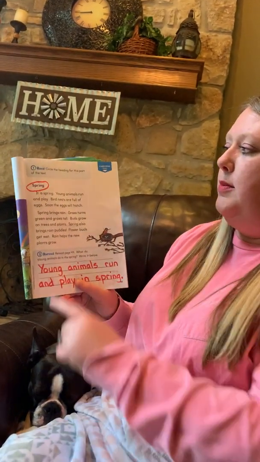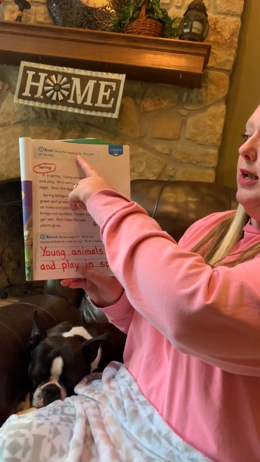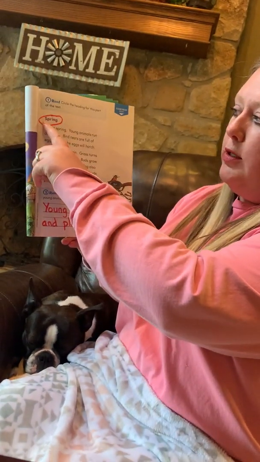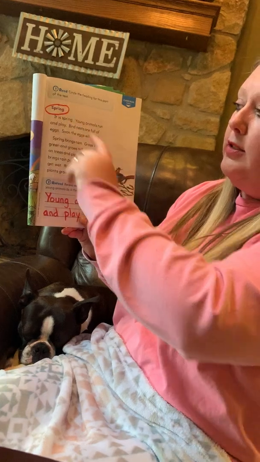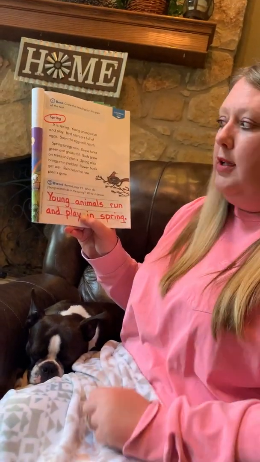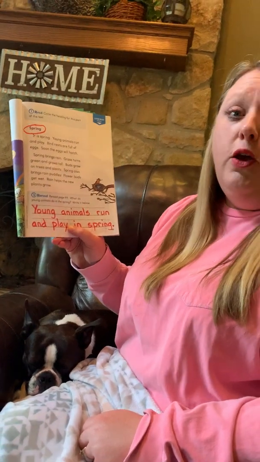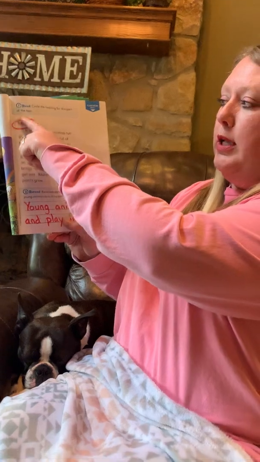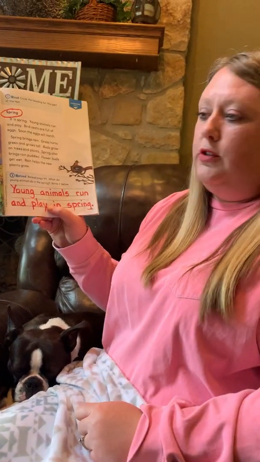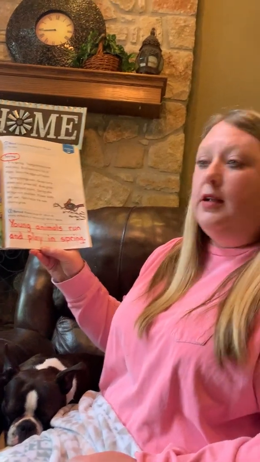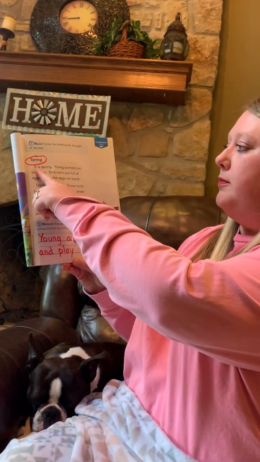Number 1 at the top said to circle the heading for this part of the text. And I've already done that. You may circle the heading, and the headings on each page are actually, in this story, going to be the 4 seasons. So if we look at the heading, we know which season they're talking about. They're going to be talking about spring on this page. Okay, I'm going to be reading it, and I want you to point along at home as I read it.